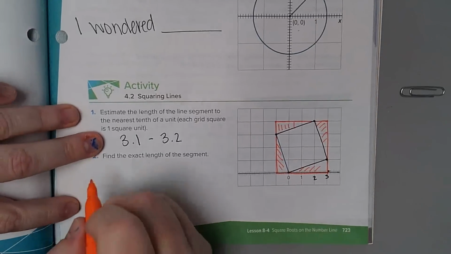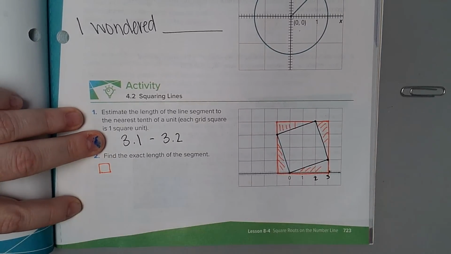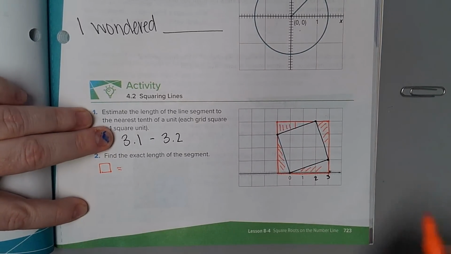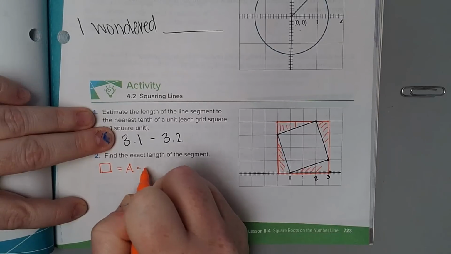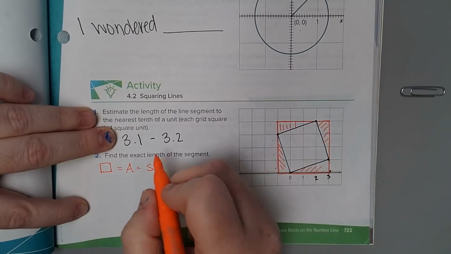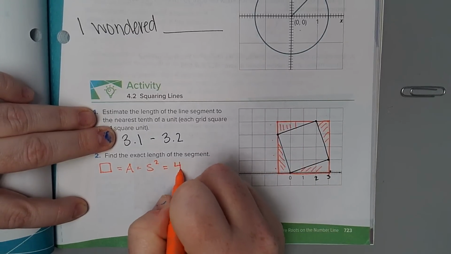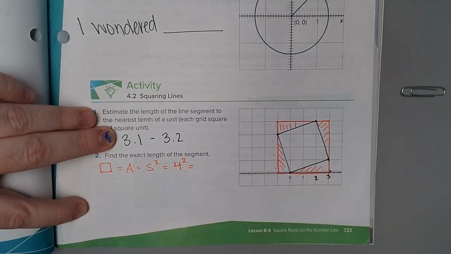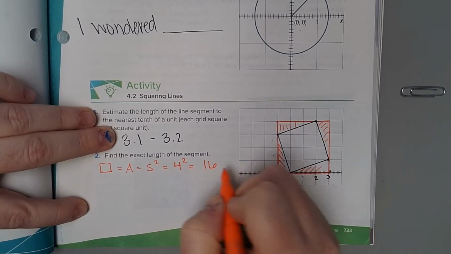So we have to do a couple things. What is the area of the big square? Remember, area is equal to your side length squared. 1, 2, 3, 4. So we have 4 squared. 4 times 4 is 16.